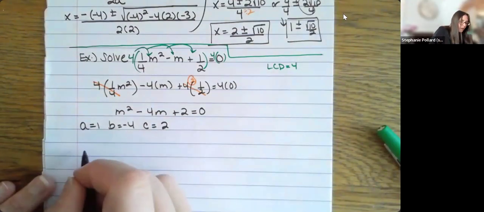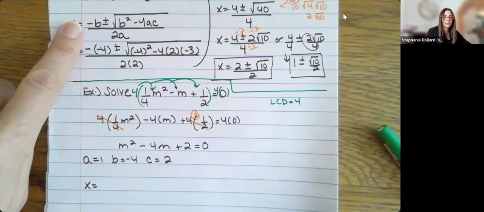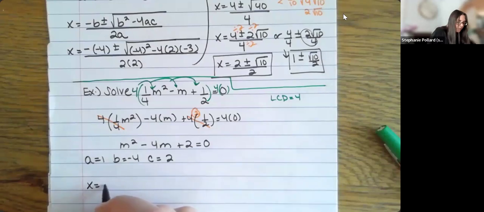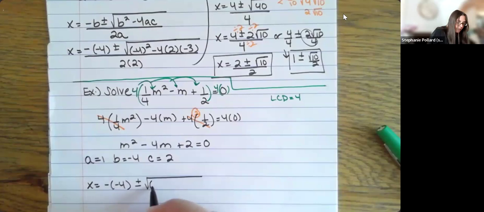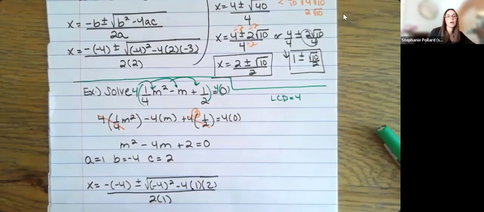All right, so let's start. I'm going to use the same formula that I did up here. So I'll just try to keep this all on the same screen. So I have a -4, -4 squared minus 4 times 1, and then multiplied by 2. That's all under the root. The whole thing is over 2 times 1.